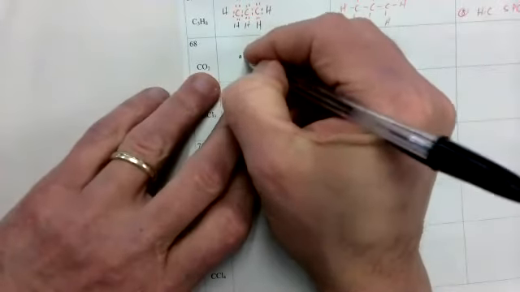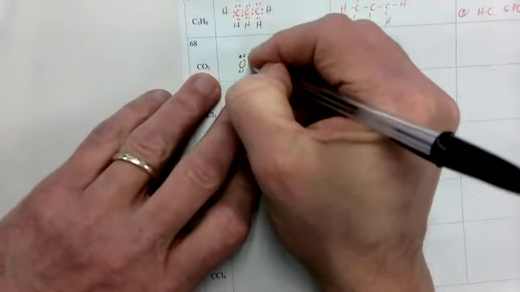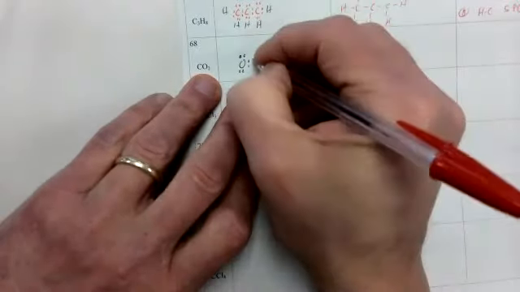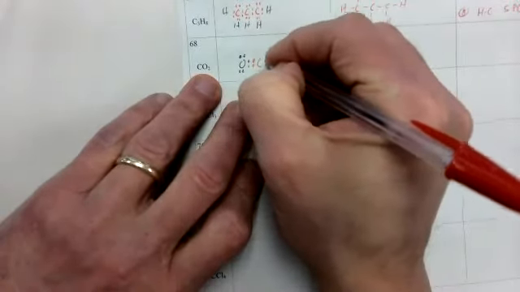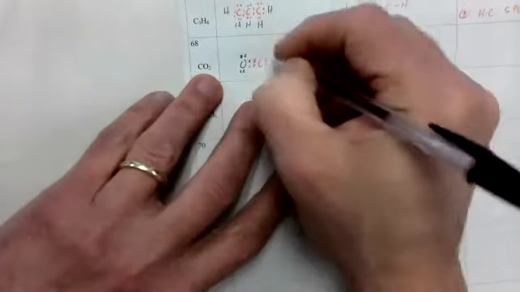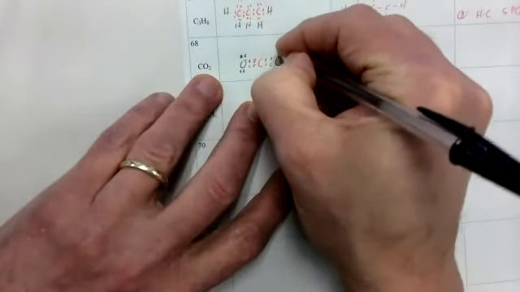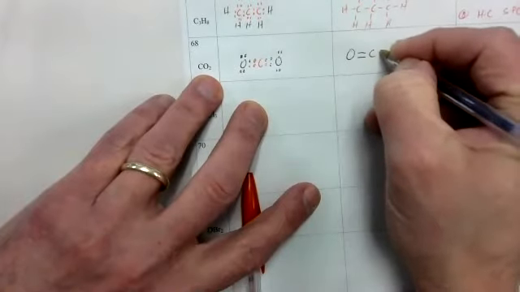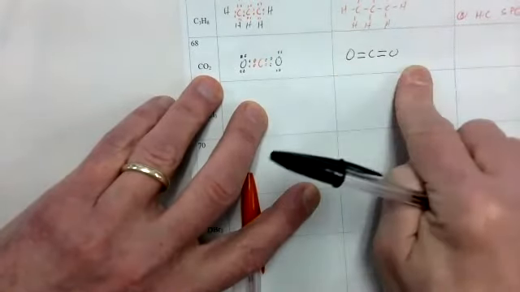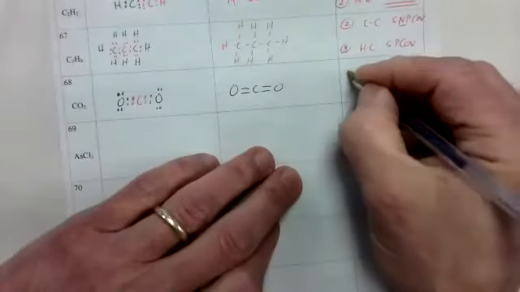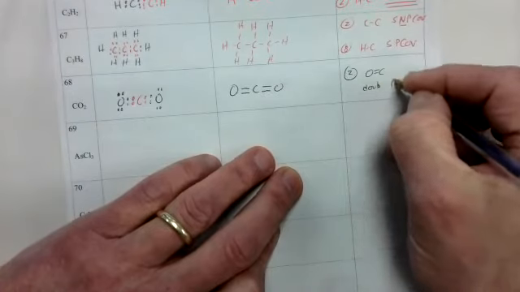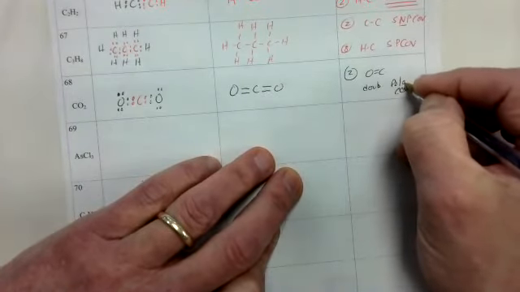Carbon dioxide, you're supposed to memorize. I'm going to use 2 different colors. There's my oxygen. It has 6 dots. Here's my carbon. It has 4 dots. And here's another oxygen on the other side. And it's going to look like this. Straight line. Now, there's 2 bonds, oxygen to carbon. It's a double polar covalent bond. 2 of them.